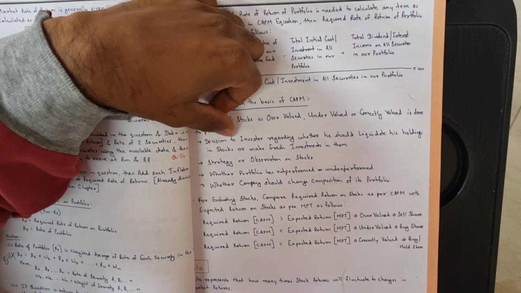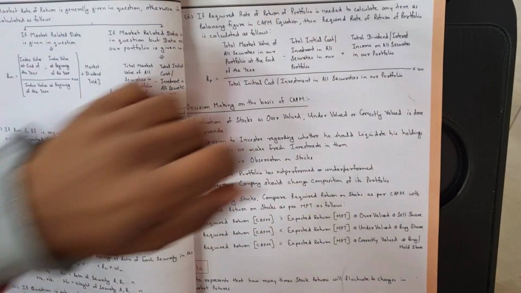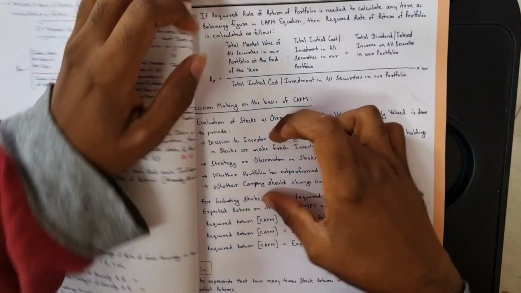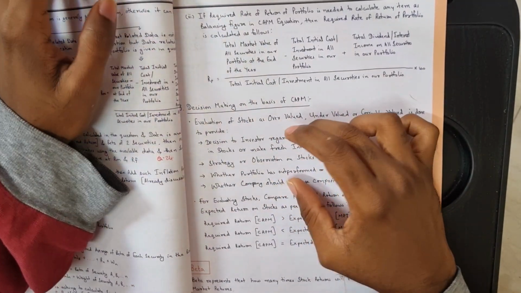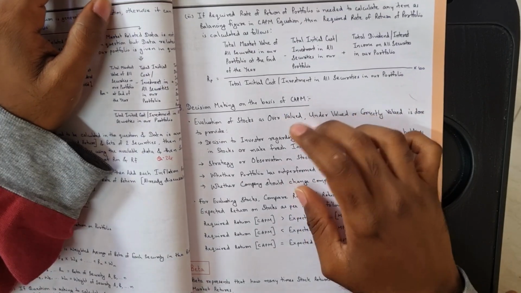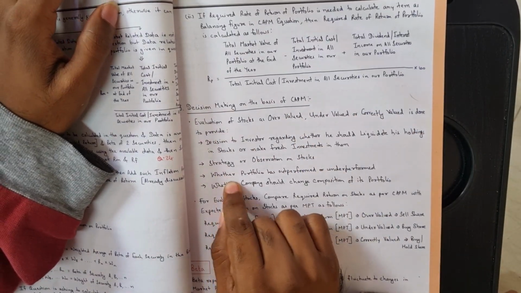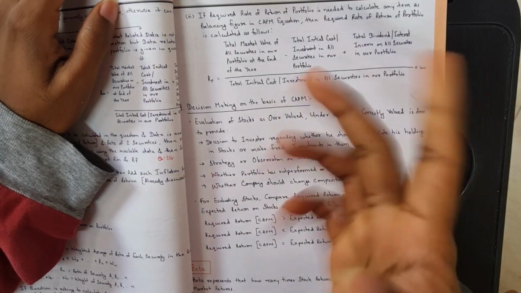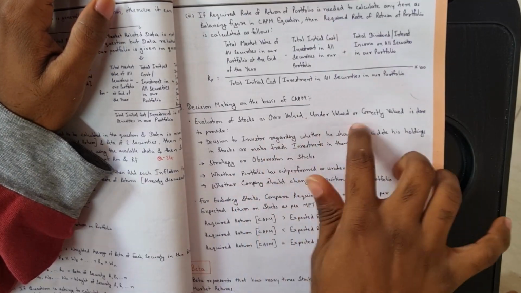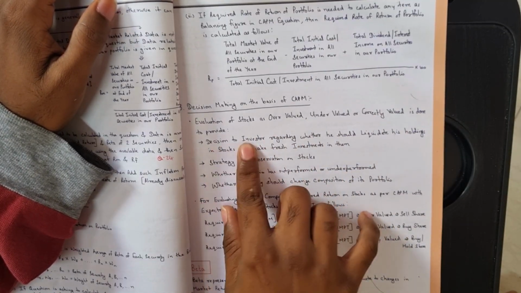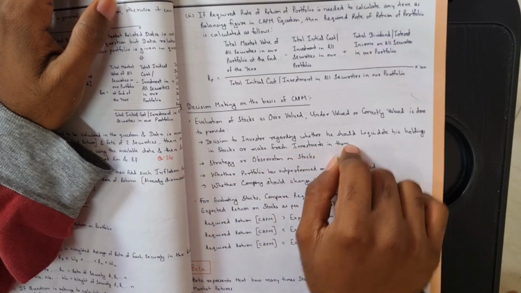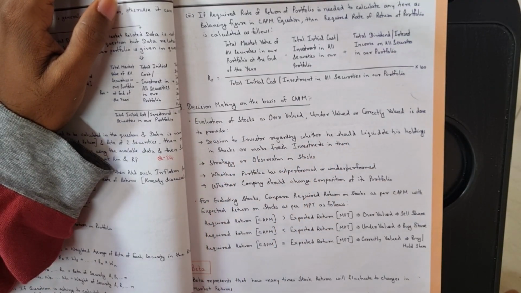So the decision to the investor is whether he should liquidate his holding in stocks or make fresh investments in them. These are the requirements which may be asked in the question. If you see any of these in the exam, you have to give a decision: overvalued, undervalued, or correctly valued. The first one is a decision regarding whether you should liquidate all holdings in stocks and make fresh investments in them. This is one type.